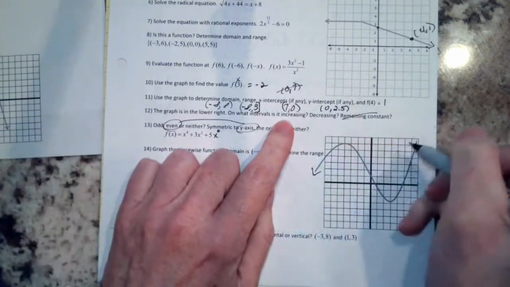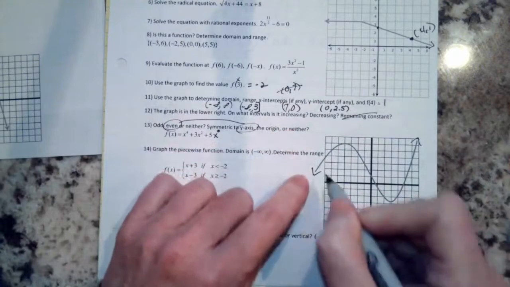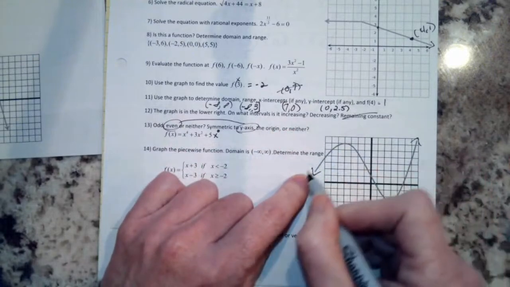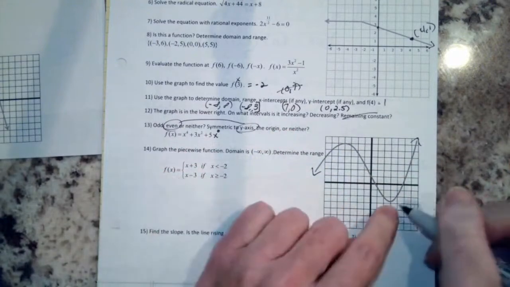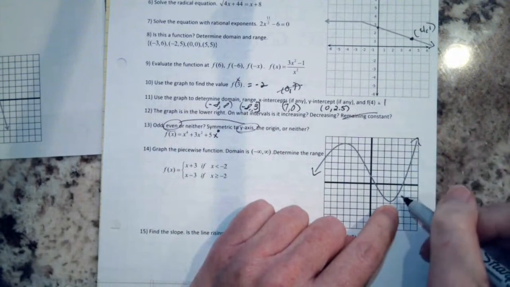Where is it increasing? Let me put arrows on these. It's increasing in this space. We'll catch that in a second. And it's increasing in this space. Where's your roller coaster going up?